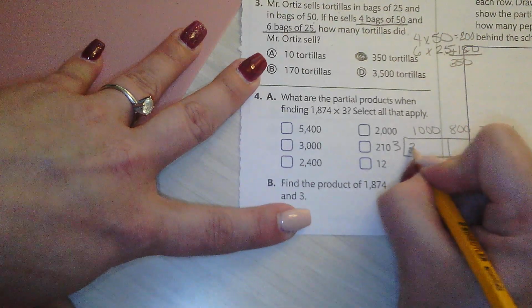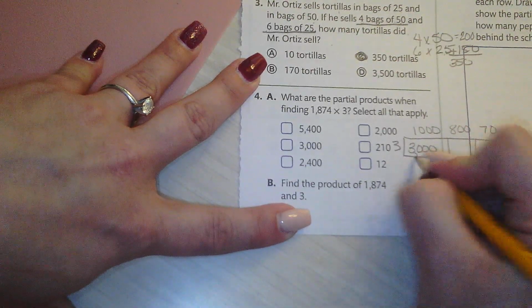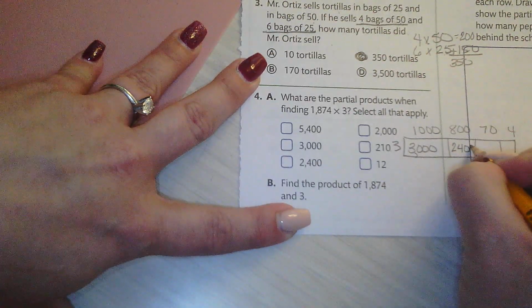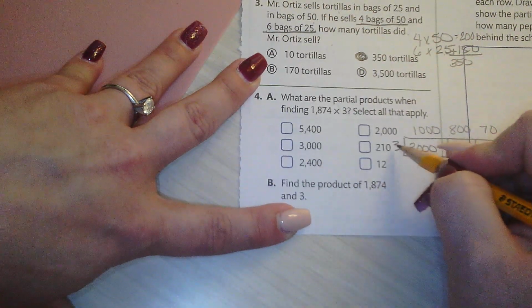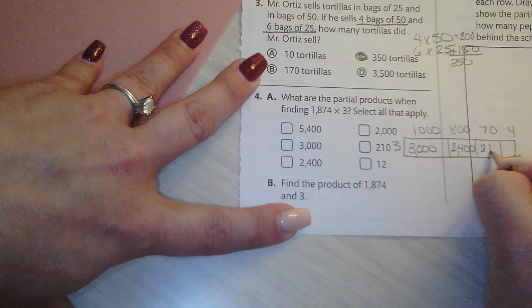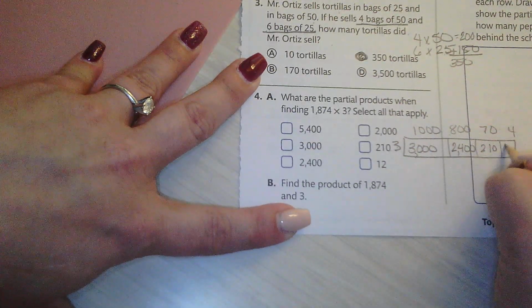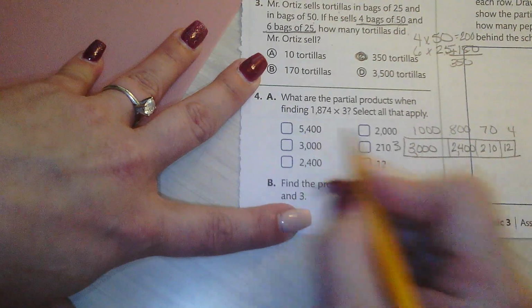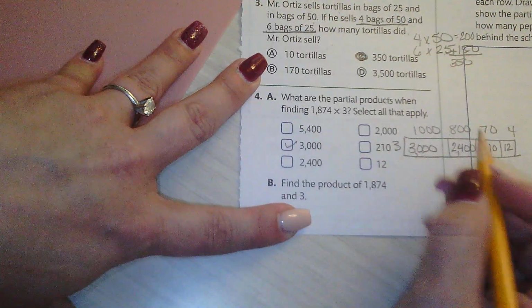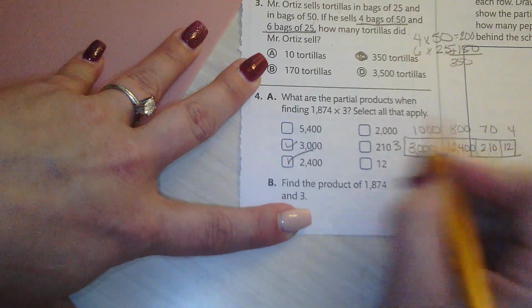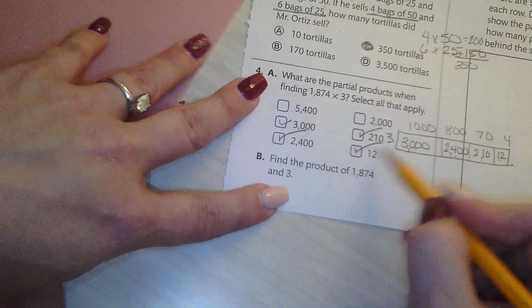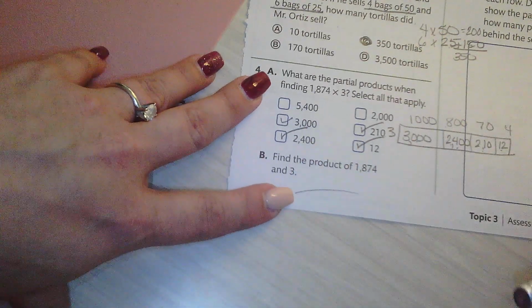So you're going to wind up with 3,000. 3 times 800 is going to be 24 and 2 zeros, so 2,400. 3 times 7 is 21 with a 0, and 3 times 4 is 12. So first thing you have to do here is select all of these. So you've got 3,000, you've got 2,400, you've got 210, and you've got 12. Now we just have to add those 4 numbers together, and that's going to be the answer to this.